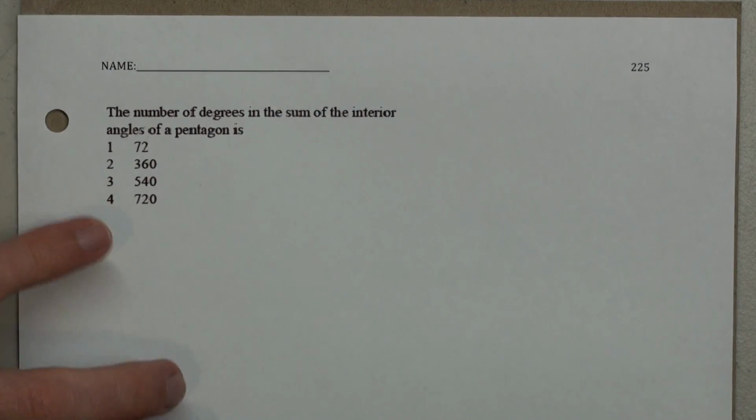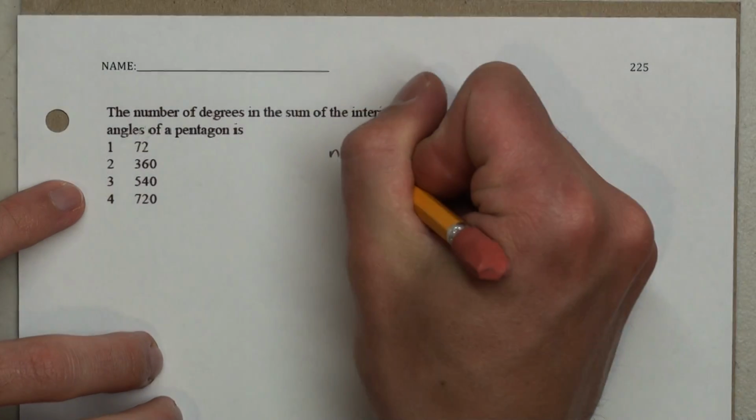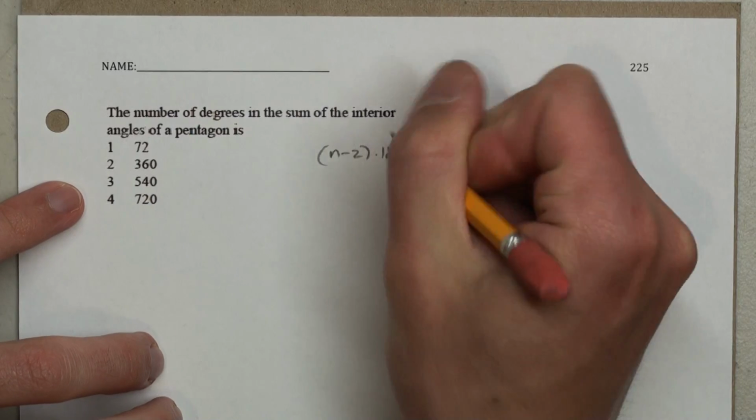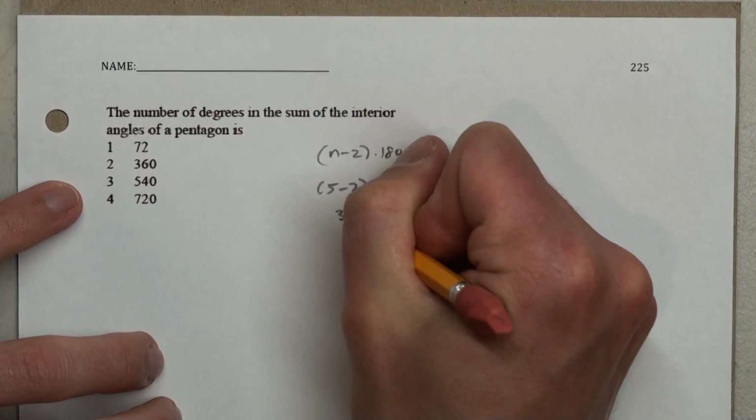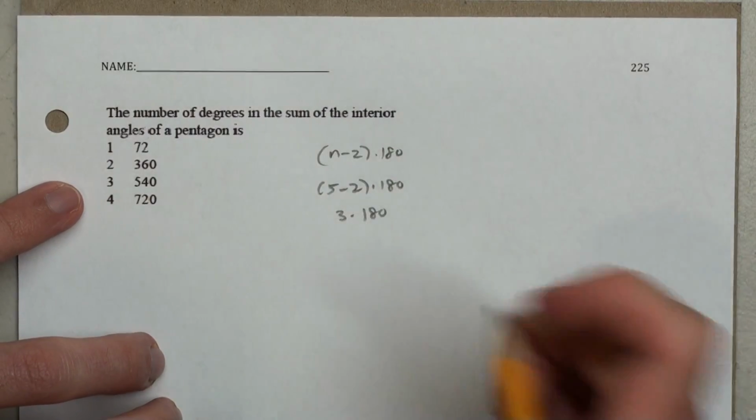The number of degrees in the sum of the interior angles of a pentagon. That's n minus 2 times 180. That's 5 minus 2 times 180. 3 times 180. That's 540.